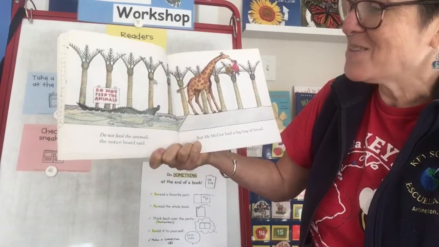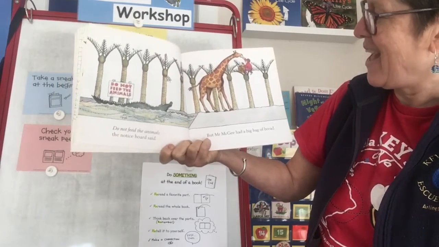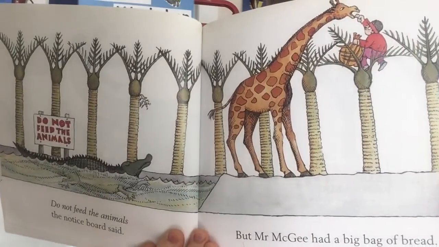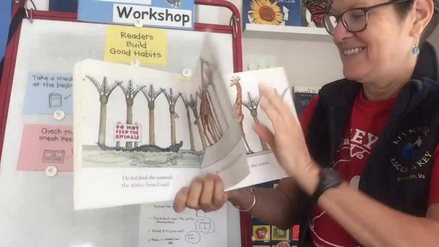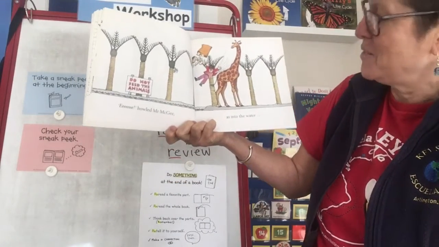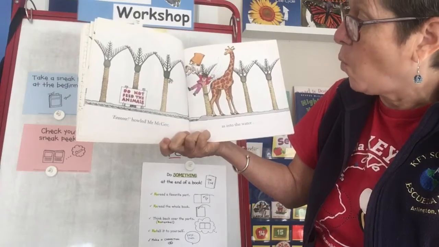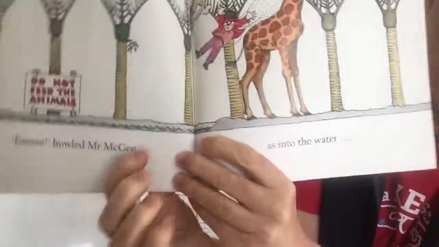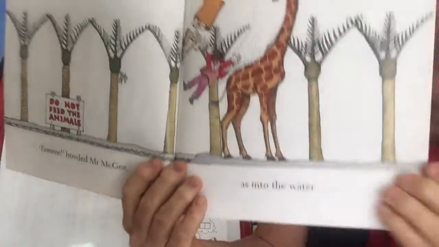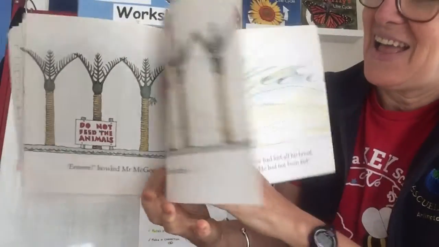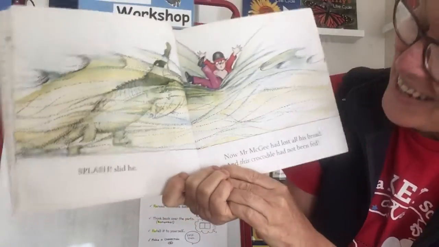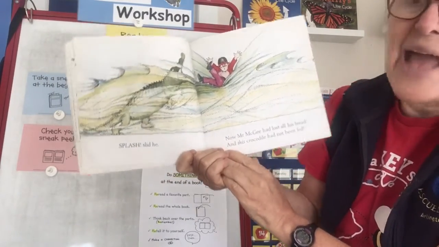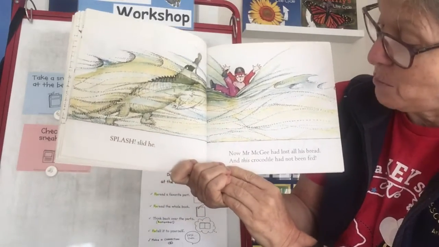"Do not feed the animals," the notice board said, but Mr. McGee had a big bag of bread. Ooh, I think he's going to have something happen with the giraffe. "Eee!" howled Mr. McGee as into the water. Dun, dun, dun. Ooh, I didn't quite notice that there was water there. "Splash!" slid he. Now Mr. McGee had lost all his bread, and this crocodile had not been fed.